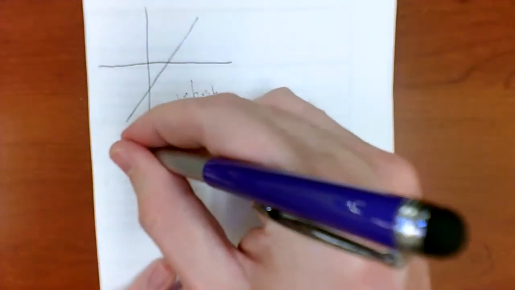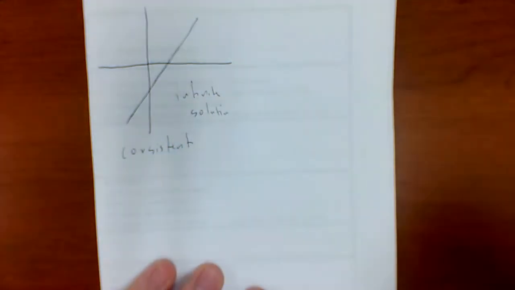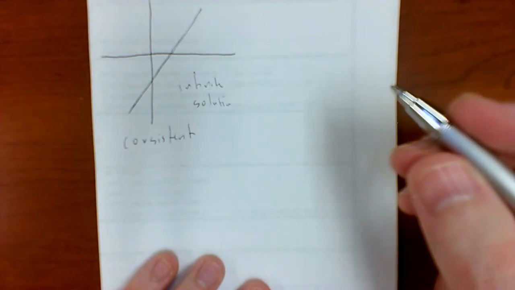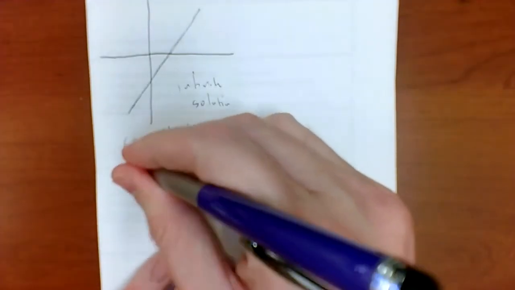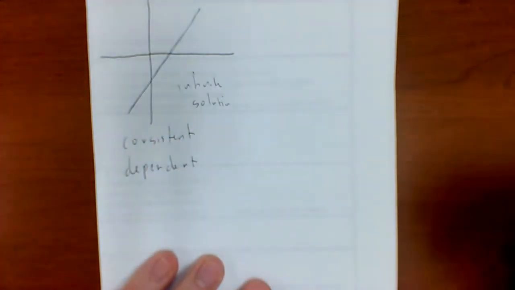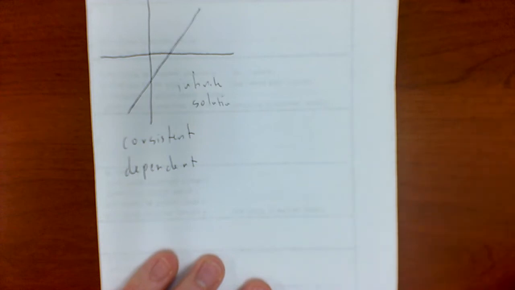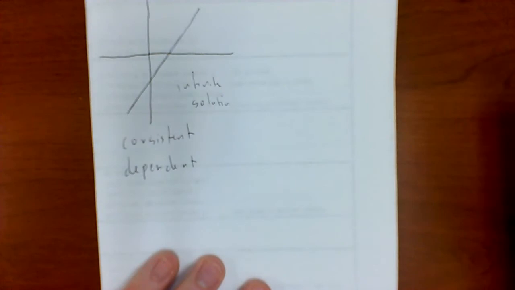And so this is definitely a consistent system. Remember, the word consistent means that there's at least one solution. This one, there's an infinite number of solutions, so definitely consistent. But the word we would really use to describe this one is the word dependent, right? The first two cases that we looked at were independent because we had two separate lines. And here we graphed the lines. They were right on top of each other. They're really one line. So this is a dependent system. In that special case, we're going to have an infinite number of solutions.